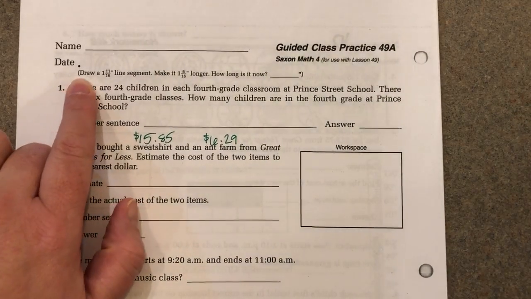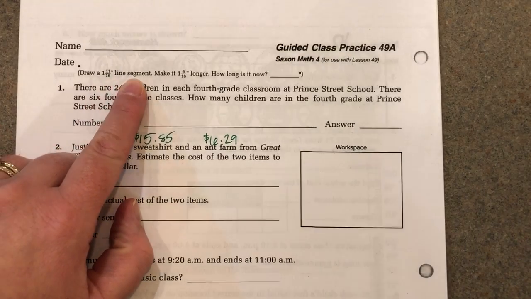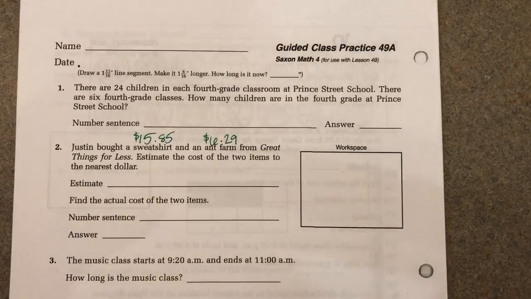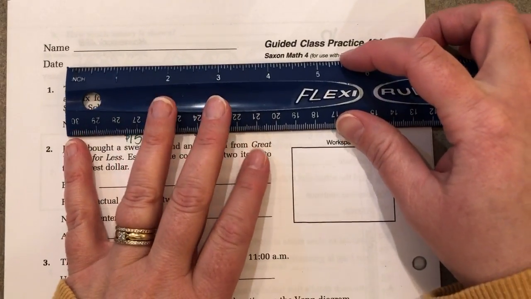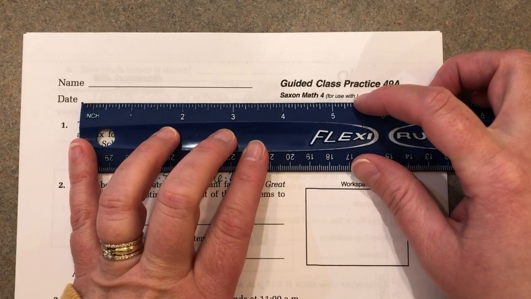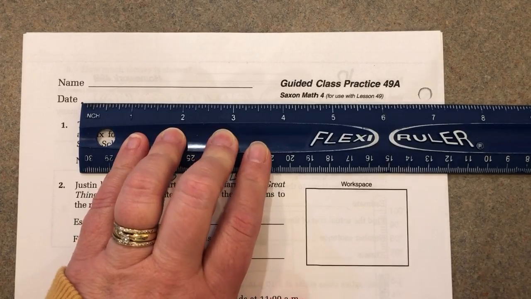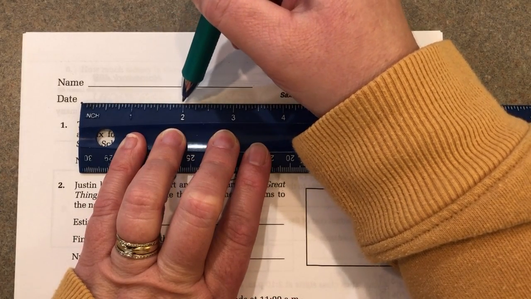The first direction says draw a 1 11/16 inch line segment, and then we'll have a little bit more to do after that. So we'll go to the inches side, 1 11/16, and you'll remember the smallest measurements on this side are the 16ths. So we're going to go 1 and then 11 of the little lines.